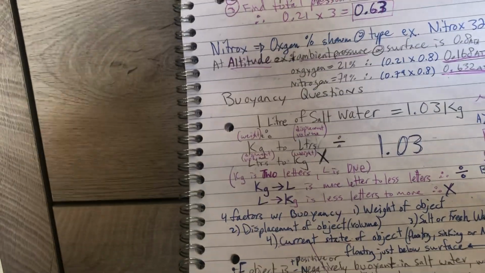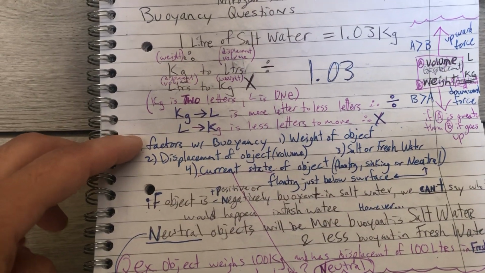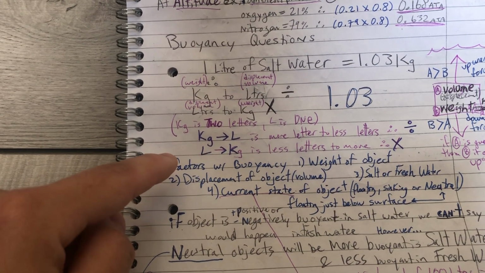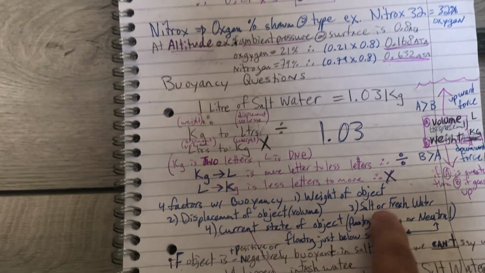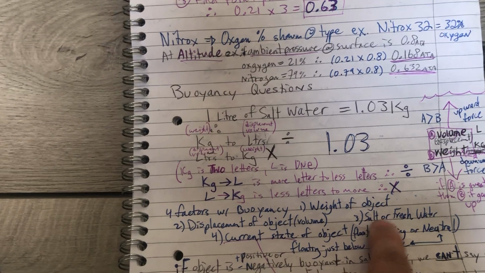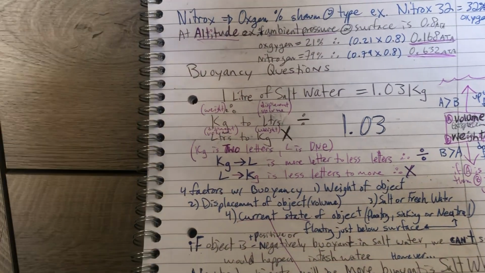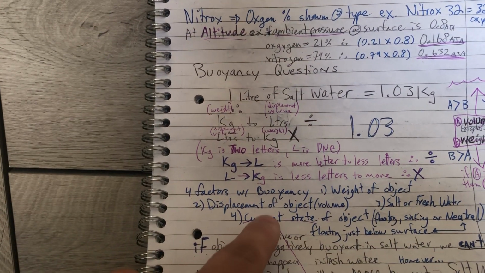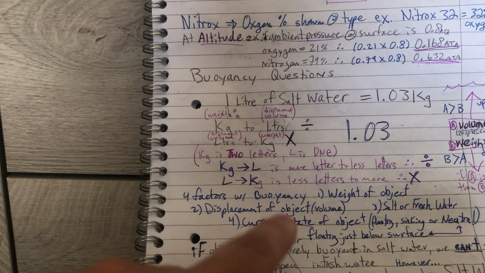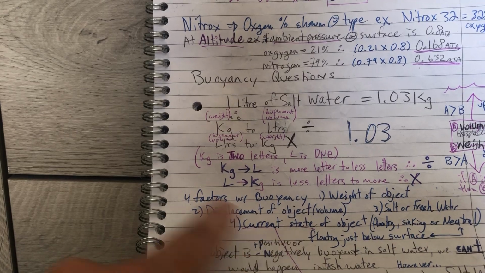Okay, so I don't know if you're still with me there, but we're looking at factors that affect buoyancy. Weight of object, we talked about that. Displacement, which is volume. Fresh water or salt water. Okay, we've done that. Now we're looking at current state of the object. This is just a whole new thing now, and it's not that complicated if you didn't have all the other things. Right? Okay.